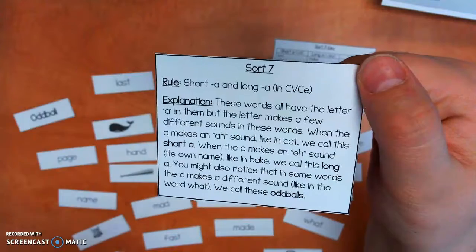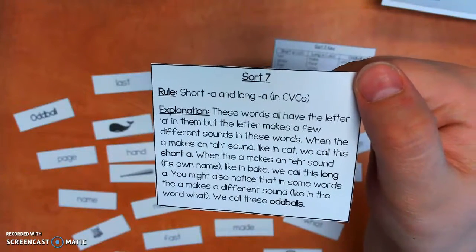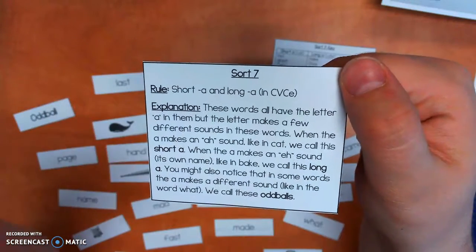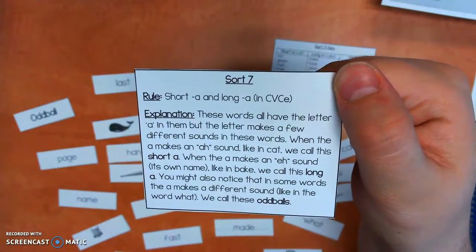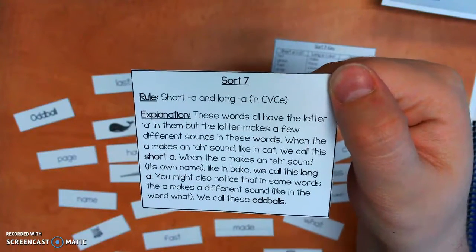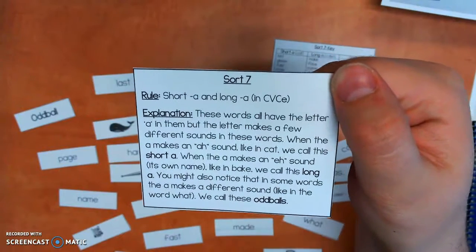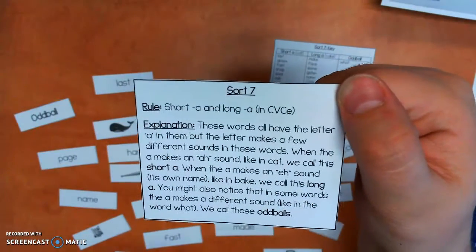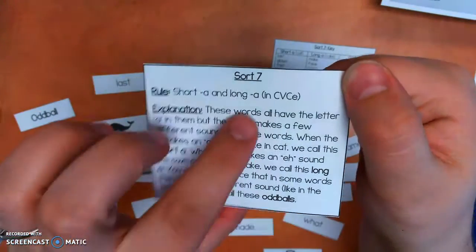Now, I know because you're avid readers that you've come across the A making different sounds than just "ah." And one of those sounds is what we call the long A sound. And when it's a long A, it makes the sound "A." It says its own name, basically. And so all of these words in sort 7 have A's in them. Some are short A's and some are long A's.